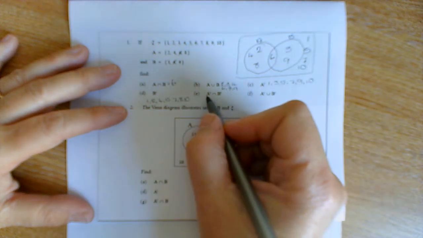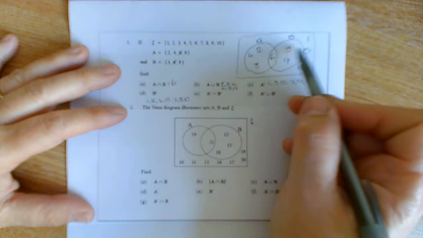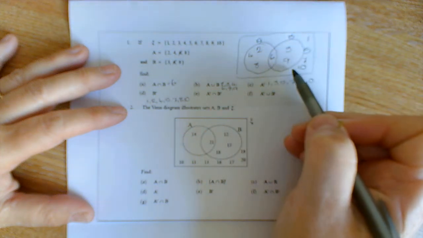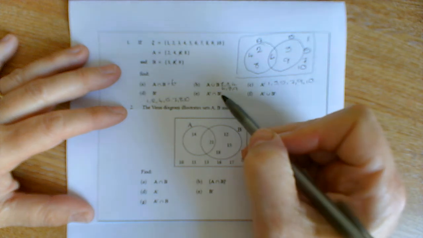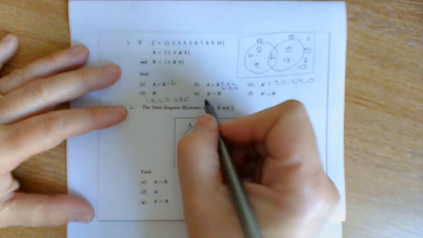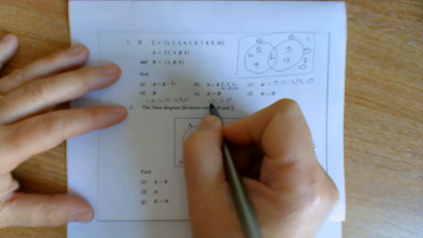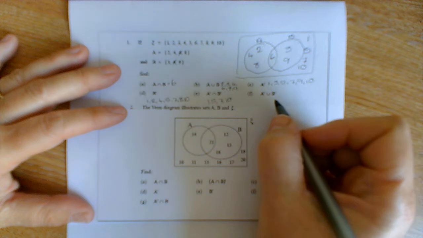Now let's look at this one. Not in A, so everything in here, intersected with not in B. So that would just be these numbers here. So 1, 5, 7, 10. Okay?